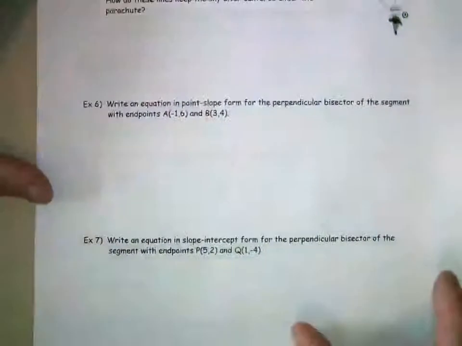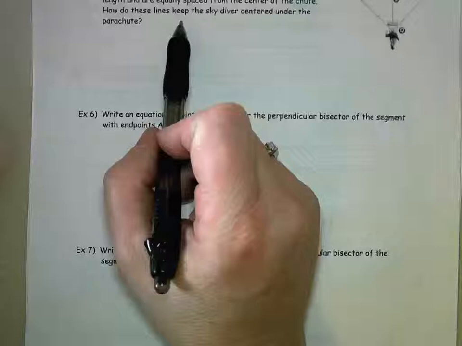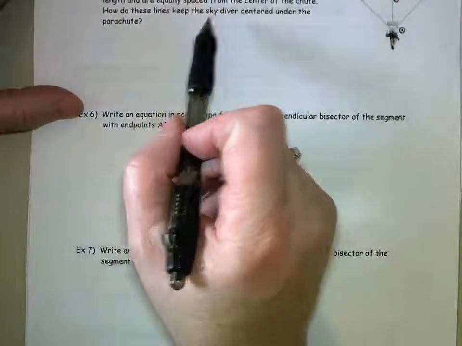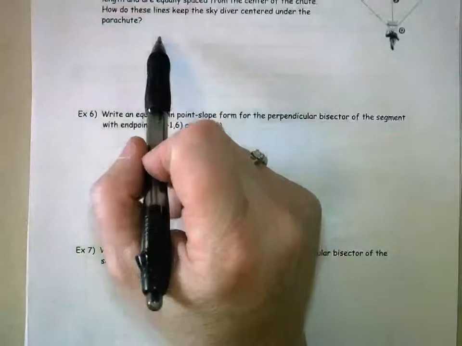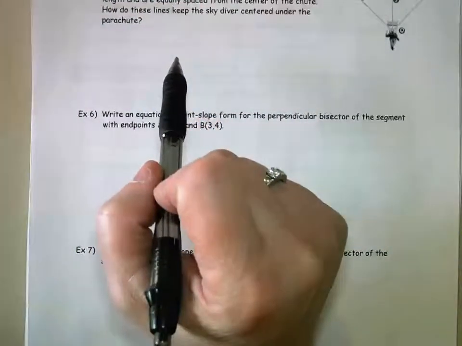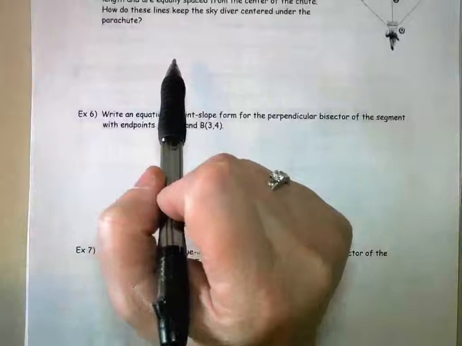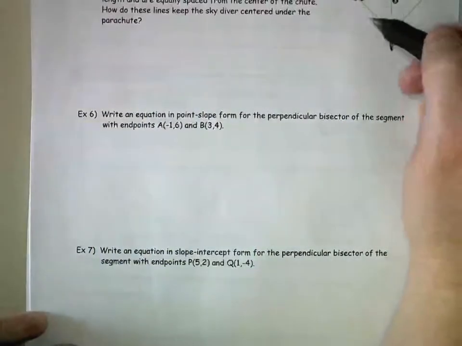And a couple more examples. Each pair of suspension lines on a parachute are the same length and equally spaced from the center of the chute. So these two things are equal.